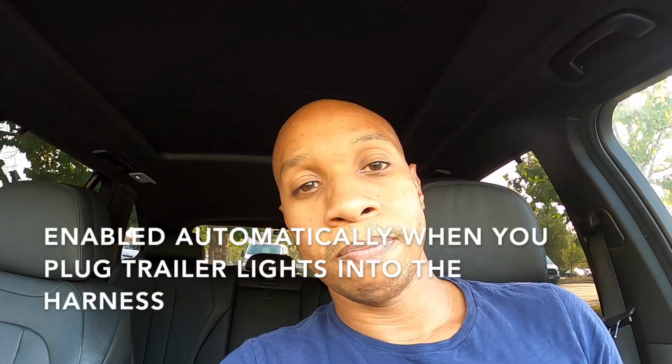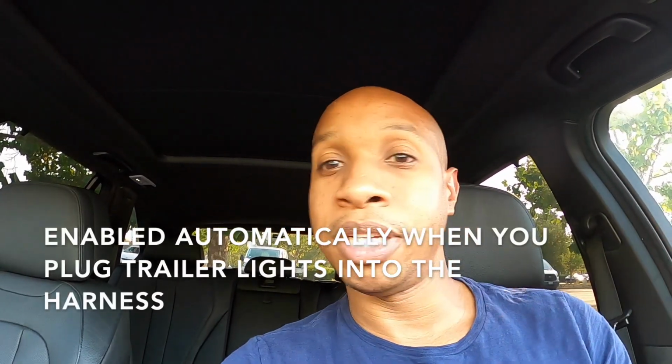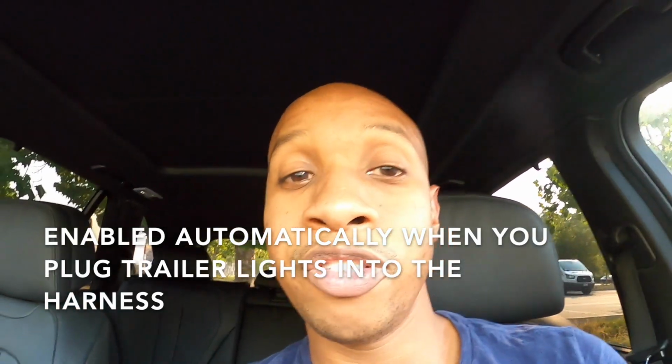The vehicle also has a towing mode. If you buy a hitch either through BMW or, like I said in my video, Stealth Hitch, the car has to be coded to enable towing mode. Towing mode does a few things. It doesn't just recalibrate the transmission for towing. It has a few other tricks.